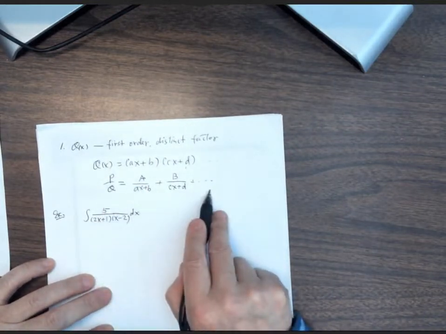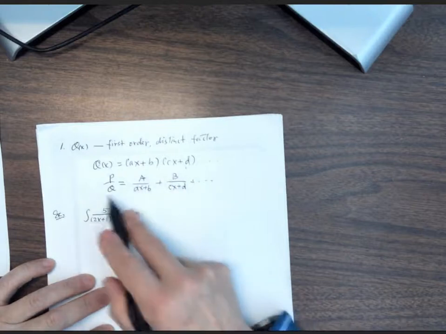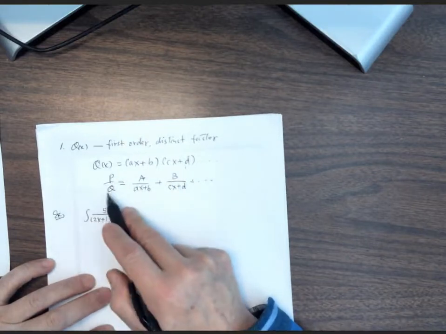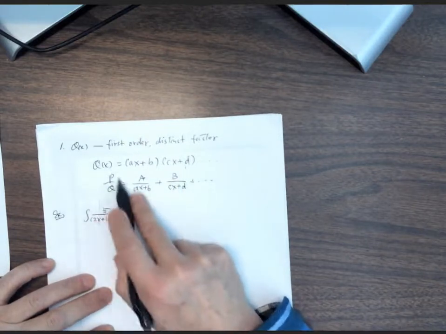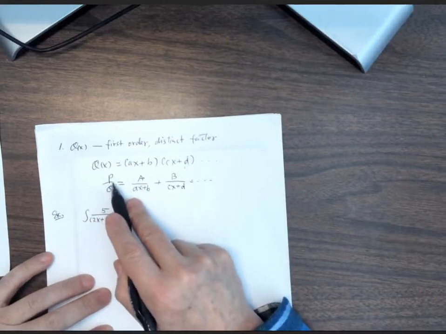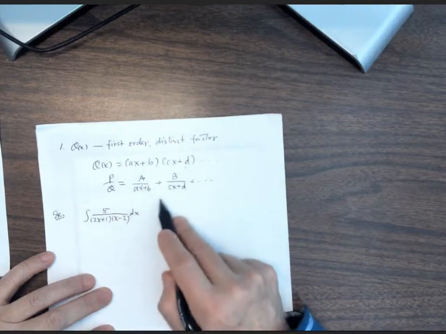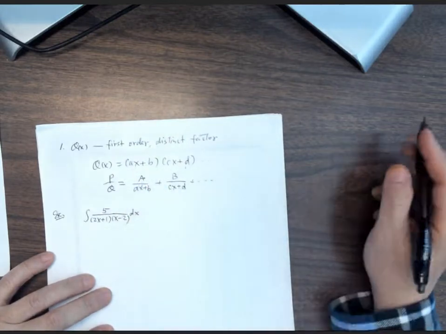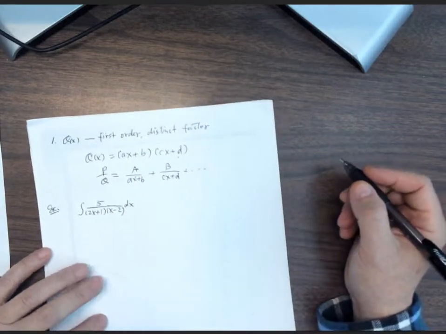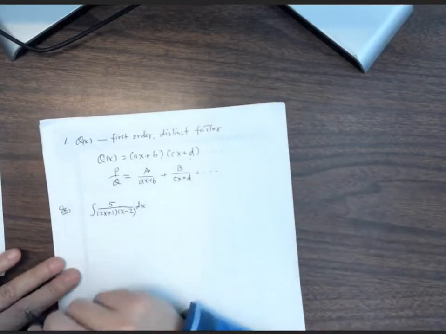Once it's done, then you would have numbers here. Then integrate both sides. Integral of the proper fraction P over Q would become the sum of integrals of much simpler partial fractions. Let's see this example.